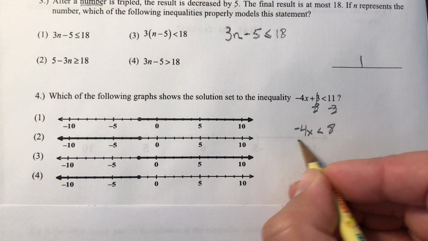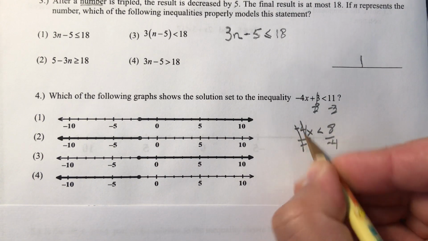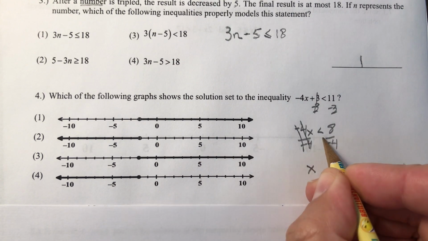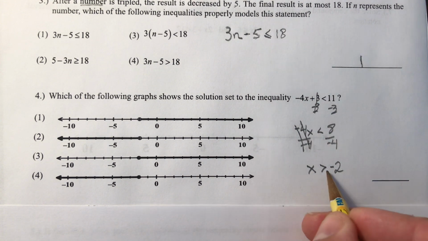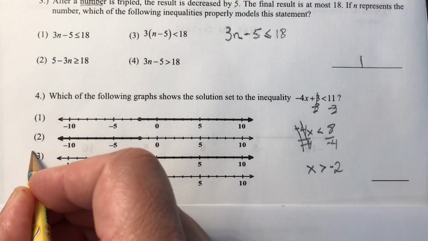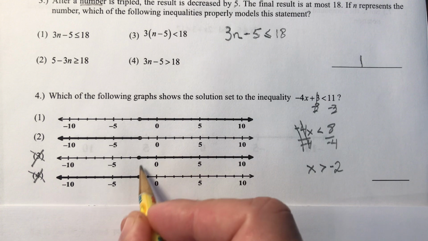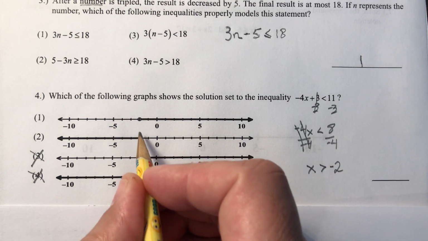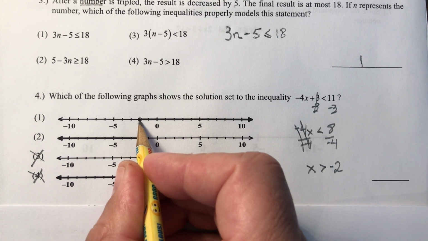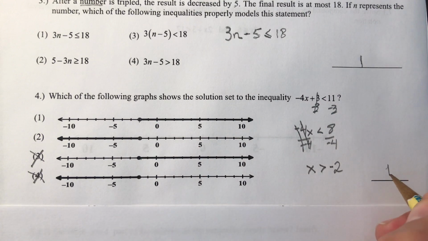And here it is again. You divide by a negative. So hopefully you know what happens to your symbol. That less than sign flips to greater than negative 2. And so we're looking for something greater than negative 2. This question or answer, number 3 and number 4, are automatically out because they're filled in circles. All right, there is no equal sign here. So the only one that's greater, so open circle, and greater than numbers are always to the right. So choice number 1 again.